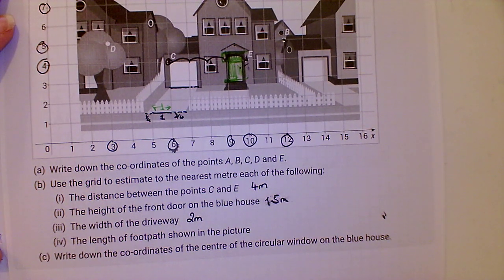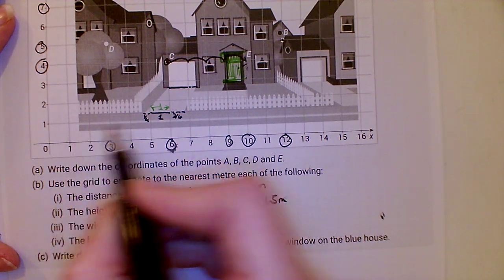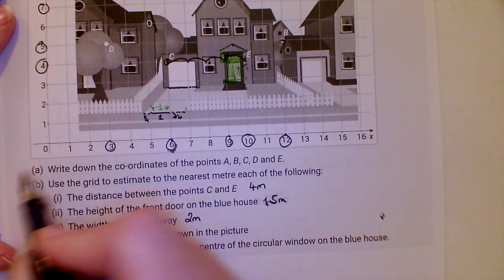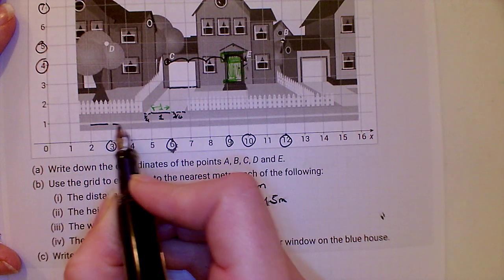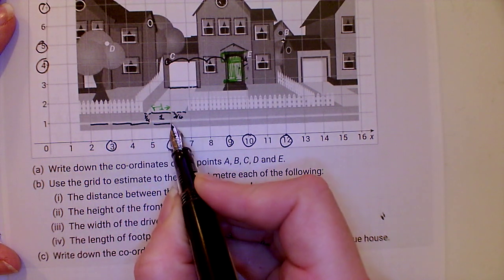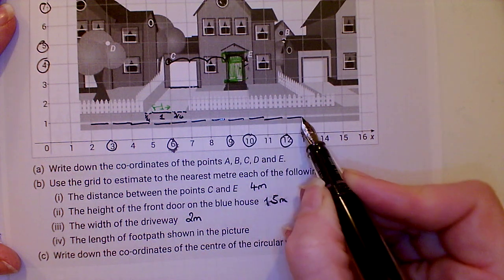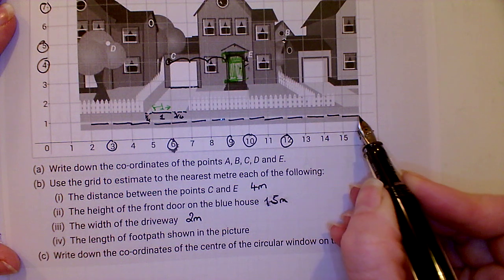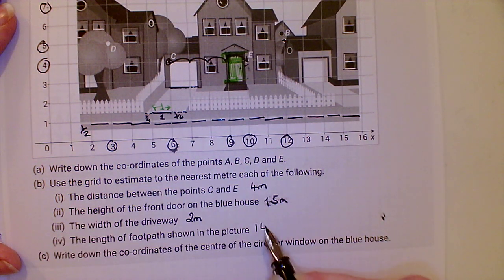The length of the footpath shown in the diagram. So let's see, this is the footpath outside the houses, okay? So we have, I'm not going to count the partial box till the end. 1, 2, 3, 4, 5, 6, 7, 8, 9, 10, 11, 12, 13, 14 and a half. So I would say 14 and a half metres.